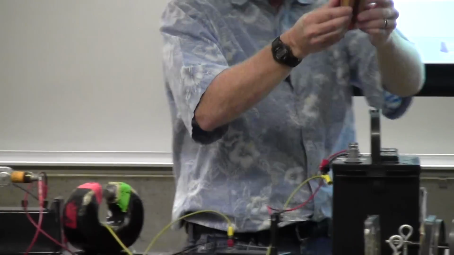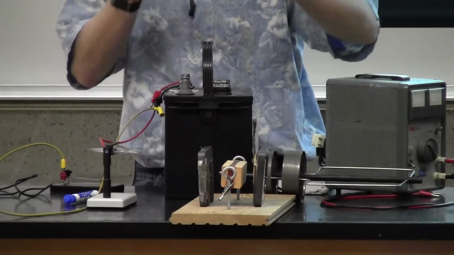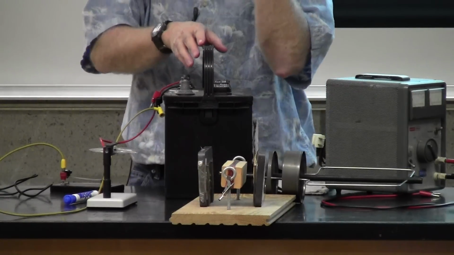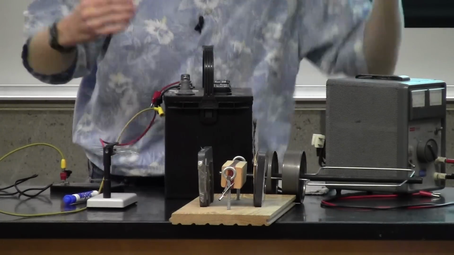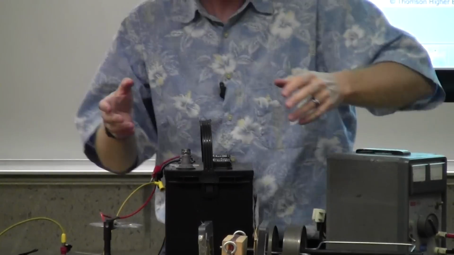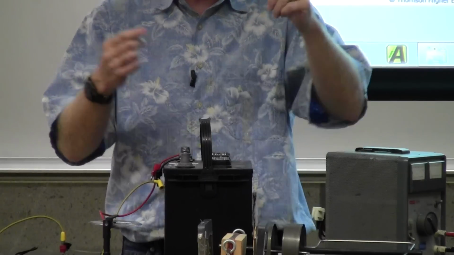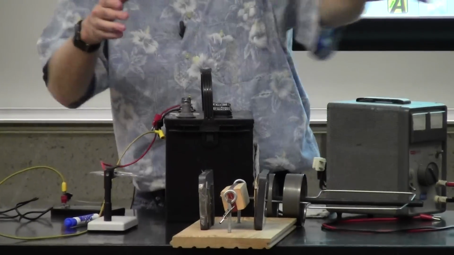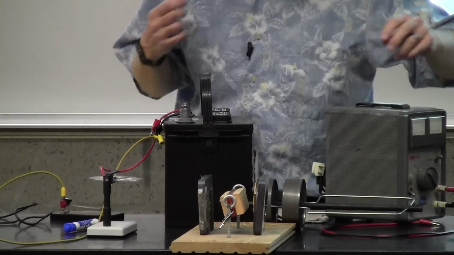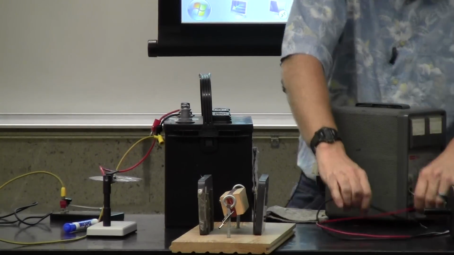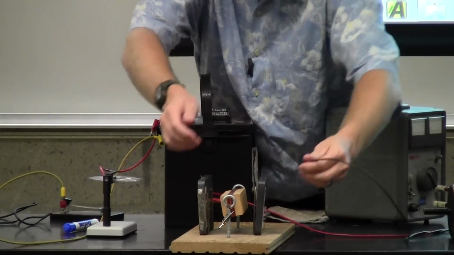So when I place this in here and run current through it, the current will be going towards you. The magnetic field will be one way or the other. I'm not sure which way it is here. I guess we could measure it, but I'll just spin it and it'll go one way or the other, okay? But there's a magnetic field. The point is, it will push this wire, let's say, to my left, and the bottom wire will be to my right.